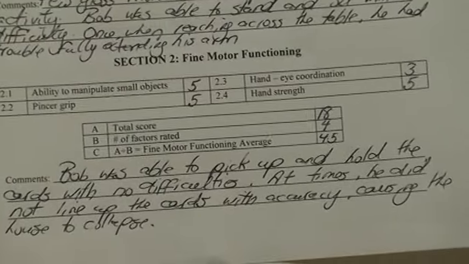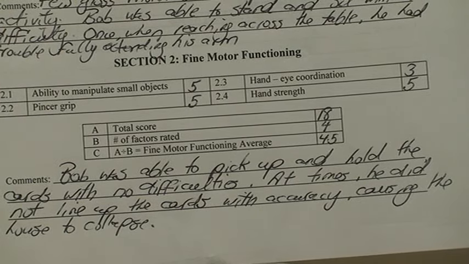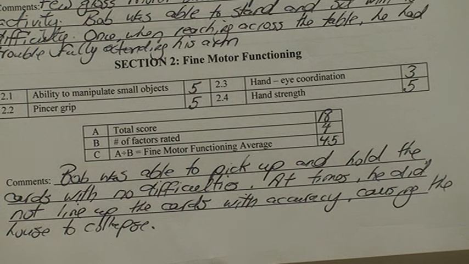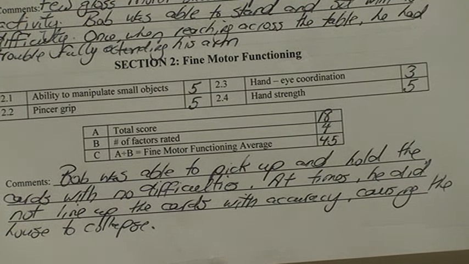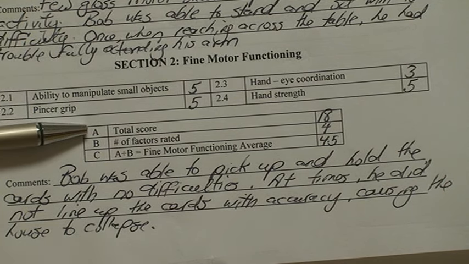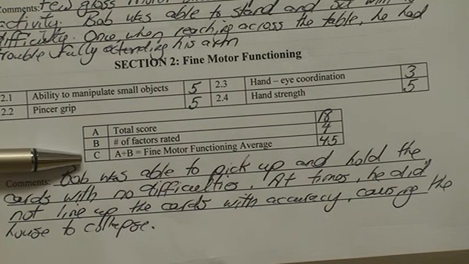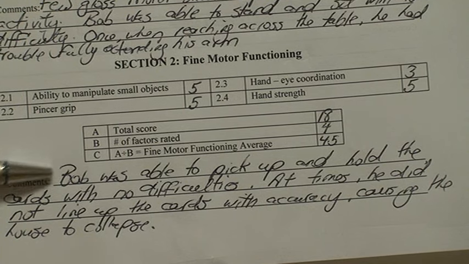Similarly with fine motor functioning. Now, building a house of cards requires a lot more fine motor skills than gross motor skills. So you'll see in that section, there was a score for each of the 4 items. We've got a 5, a 5, a 3, and a 5. Total that up equals 18, divided by the number of factors, which was 4. And so we end up with a score of 4.5 for Bob's fine motor functioning.